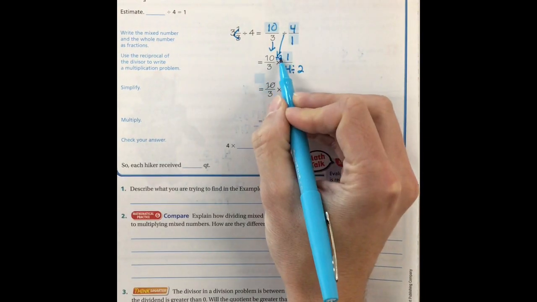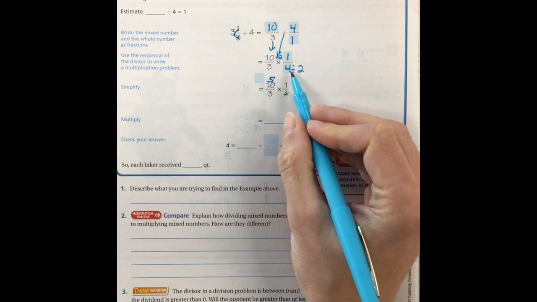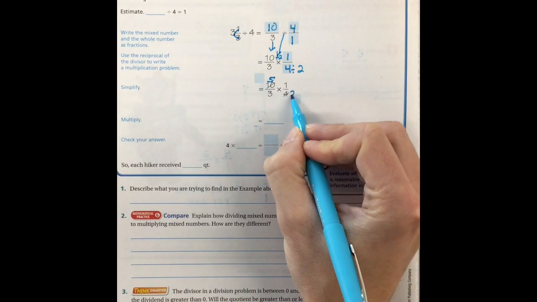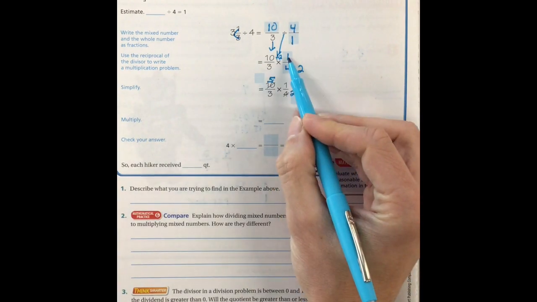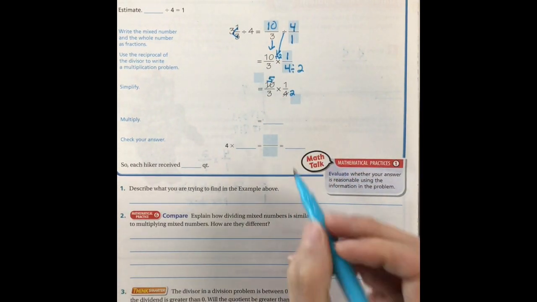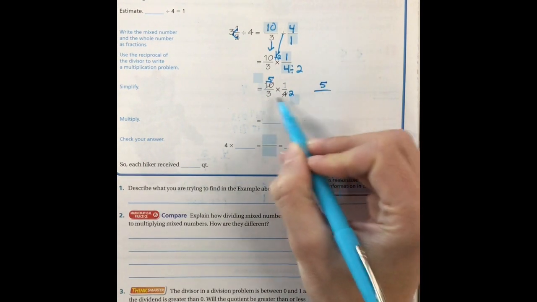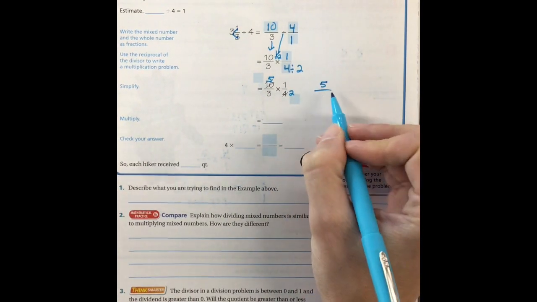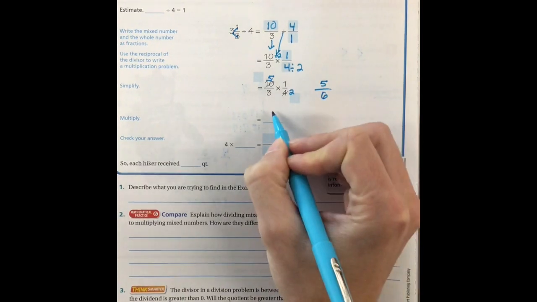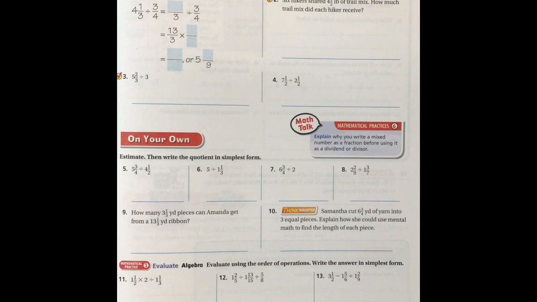So I'm going to do 10 divided by 2, gives me 5, and 4 divided by 2 gives me 2. 1 and 3, there's nothing that goes in evenly to both of those. Then I just need to multiply across. So 5 times 1 gives me 5, and 3 times 2 gives me 6. So that equals 5/6.